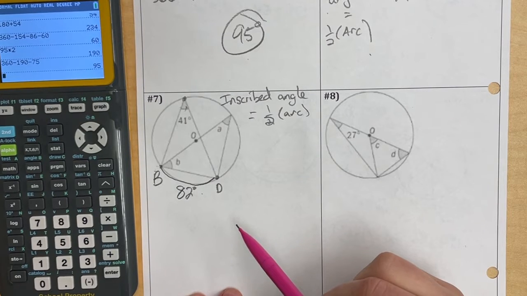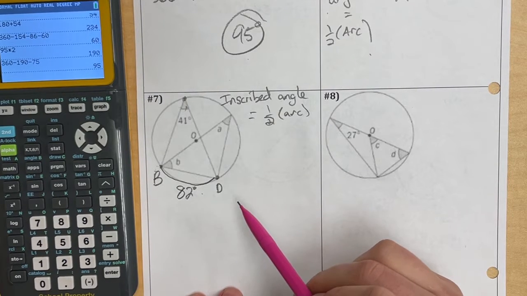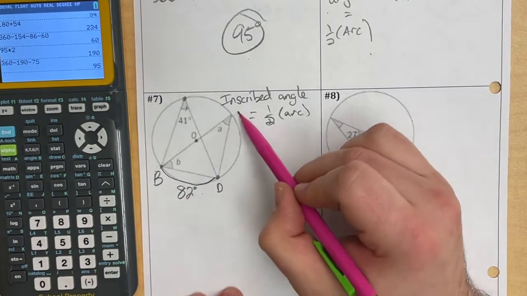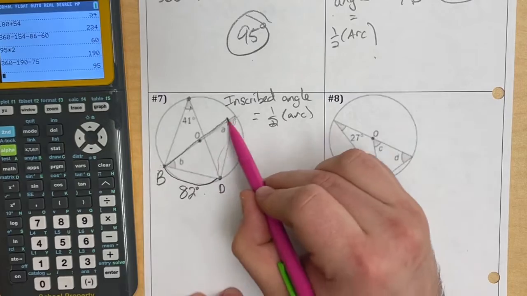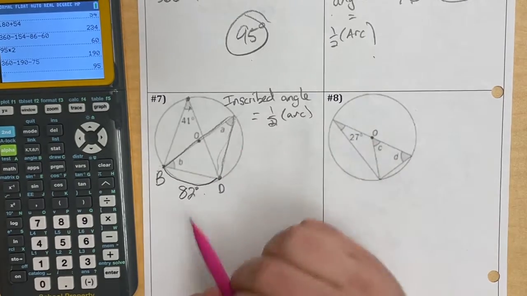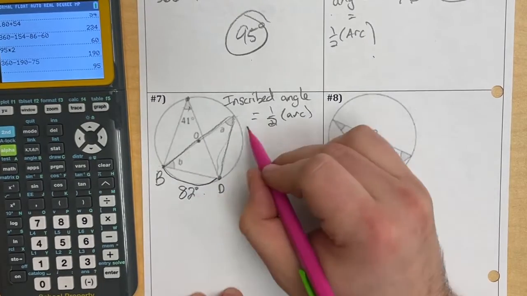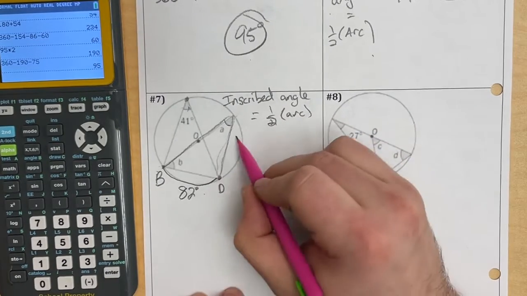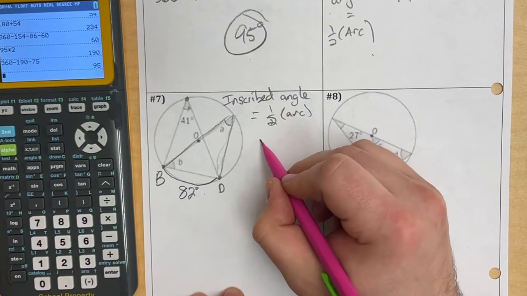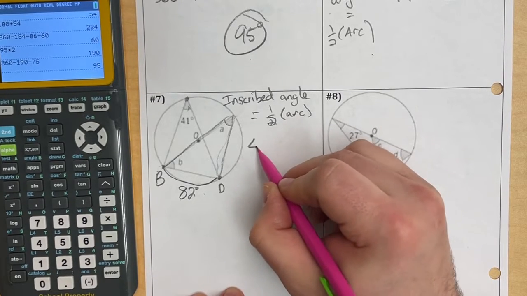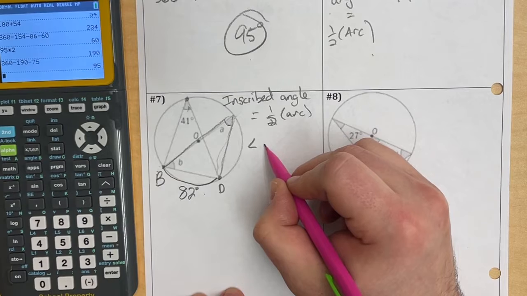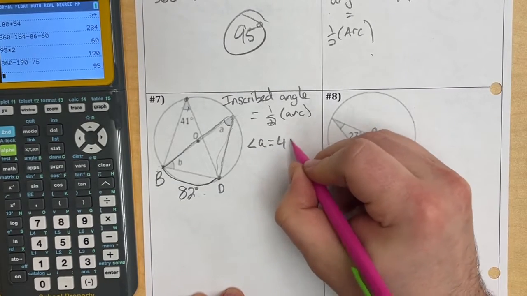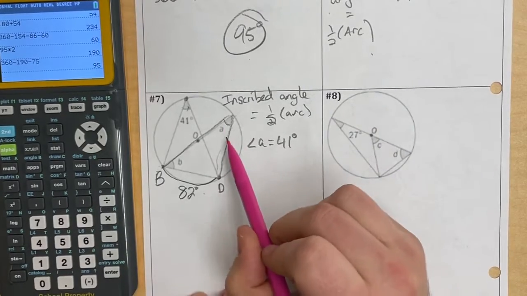Then we can say that if we look and notice, that means that this inscribed angle A is going to be half that amount. So half that amount, that's actually going to be also 41 degrees, since it is inscribed there. So I can say angle A is going to be 41 degrees.